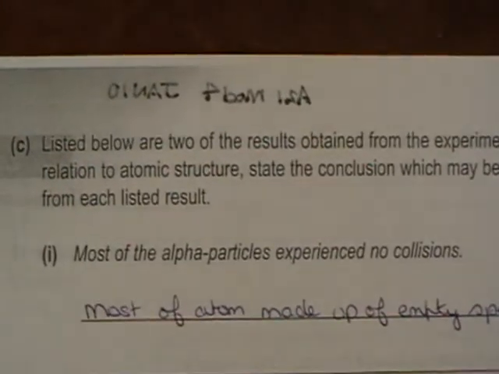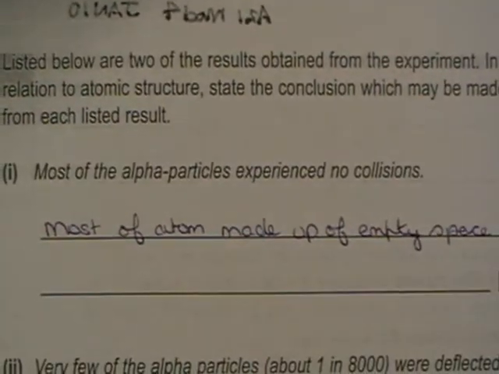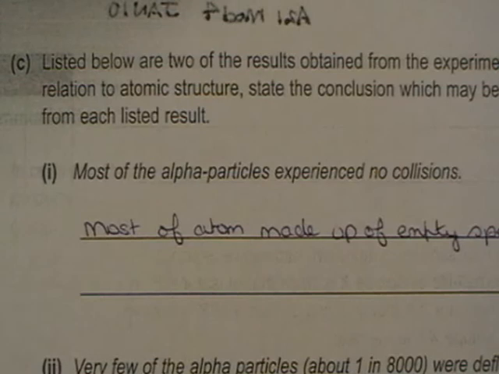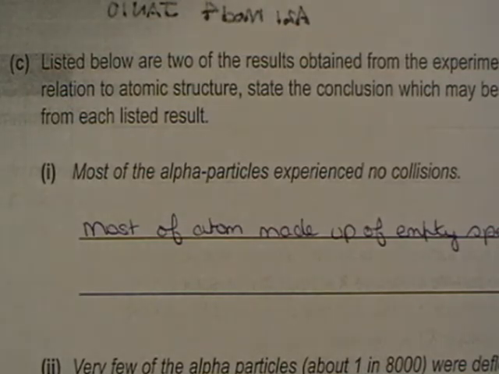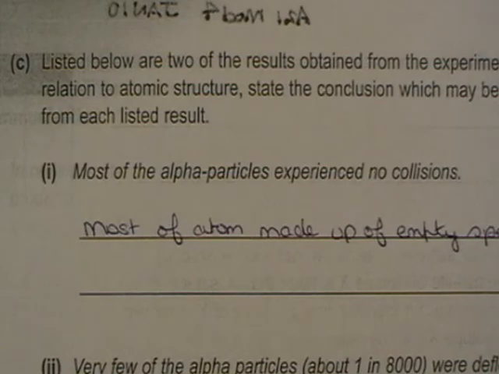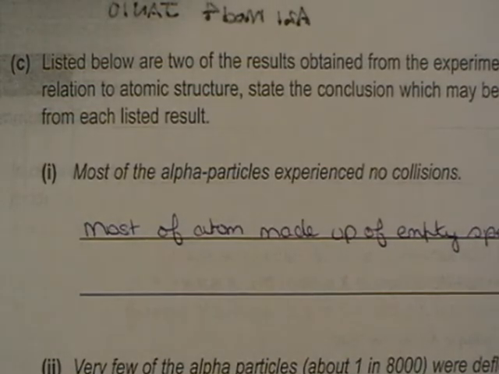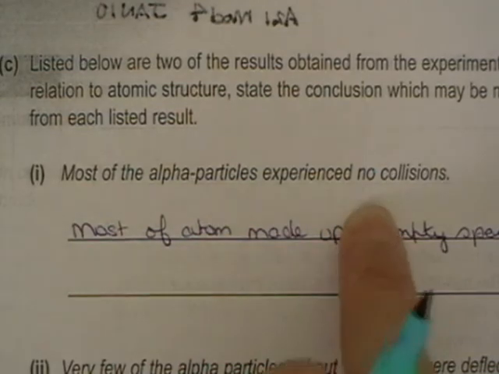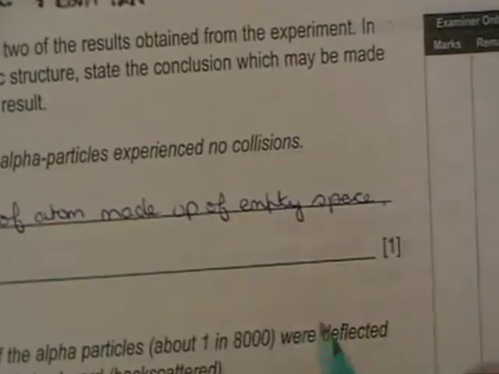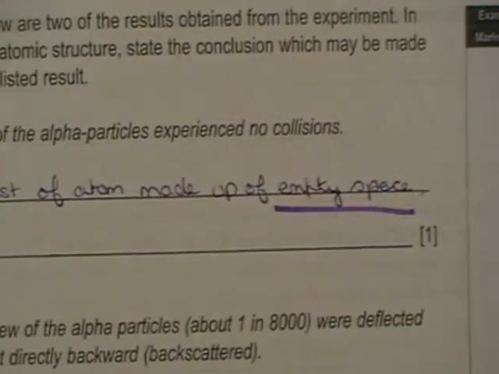Part C. Listed below are 2 of the results obtained from the experiment. In relation to atomic structure, state the conclusion which may be made from each listed result. Now, these observations come up all the time, and you have to draw the conclusion. So they're really 2 things, and you can get one conclusion out of one of them and then 2 out of the other. The first one is that most of the alpha particles experience no collisions, and that's an indication that the atom is mostly made up of empty space.